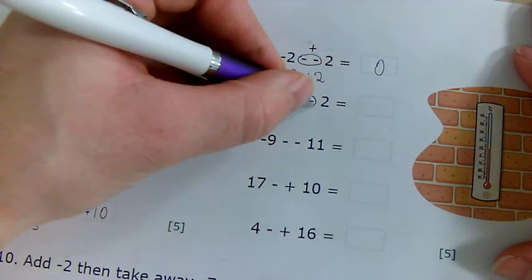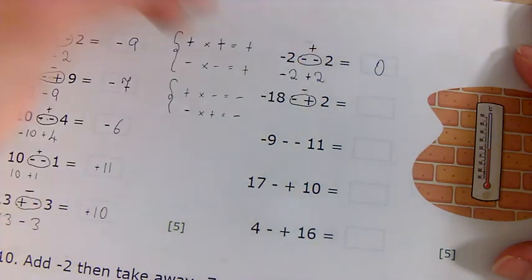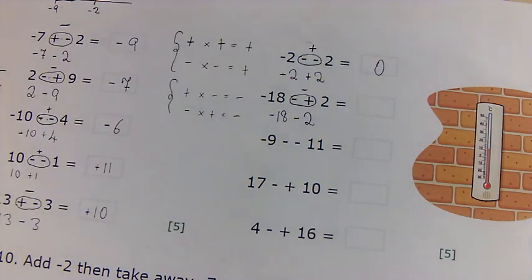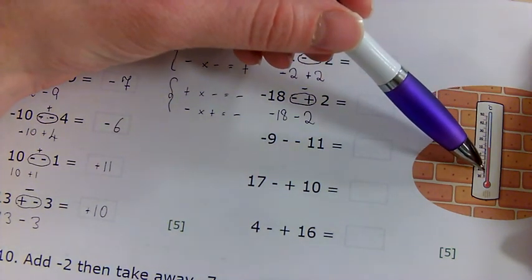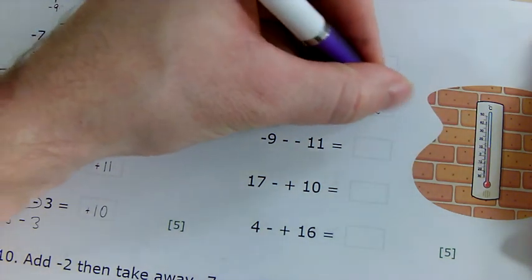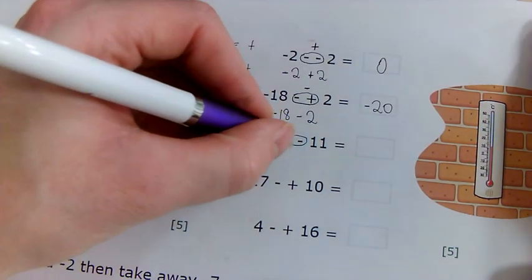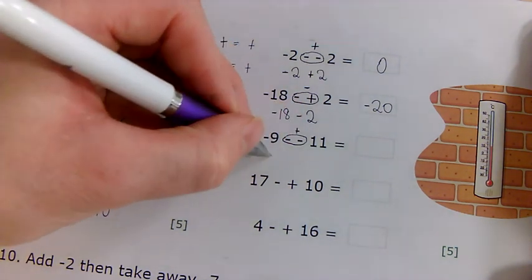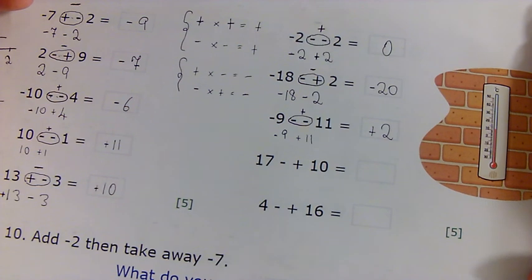And first step again is focusing in on those middle signs next to each other. So a negative multiplied by a positive is a negative. Minus 18, minus 2. You're at negative 18 in your thermometer. You go negative 2, so you go down another 2, which leaves you at minus 20. For the next one, negative and negative together, or multiplied together I should say, would give us a positive sign. So we've got minus 9 plus 11, and that will give you a positive 2. Pause the video if you wish.